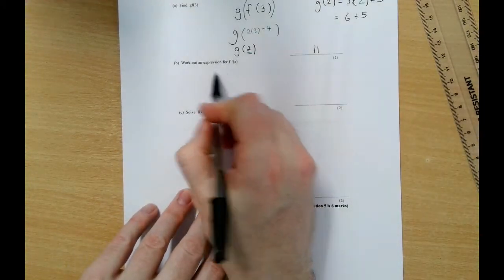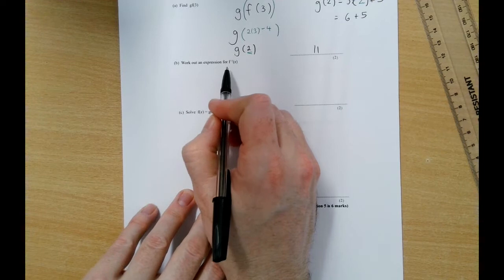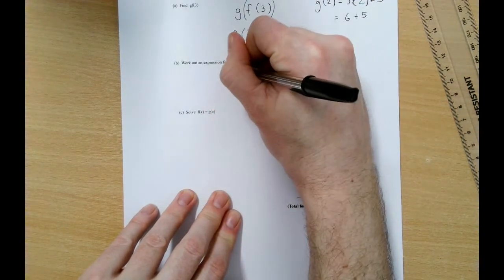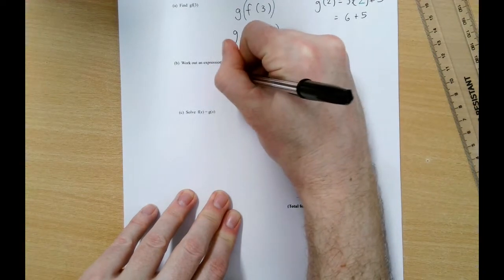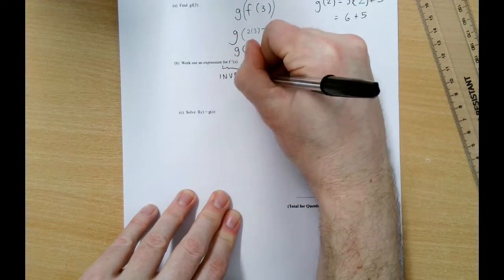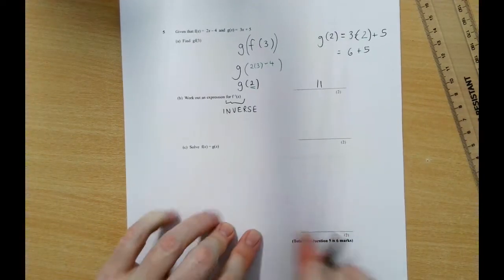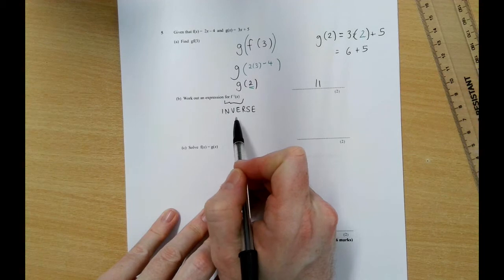This one here is what we call an inverse function. So it says f minus 1 of x. If you're unsure of what it is, and you're watching this video going, I've got no idea what an inverse function is, it's probably a good idea for you to go and do a bit of research into what this is for GCSE.